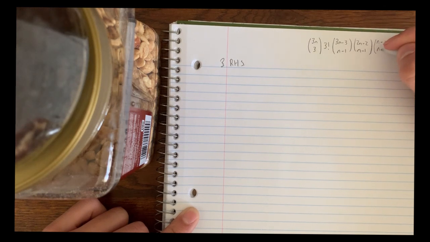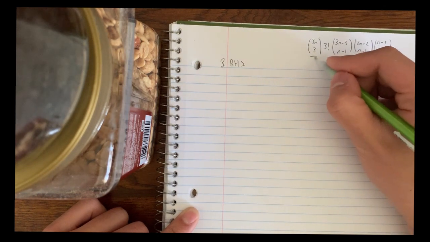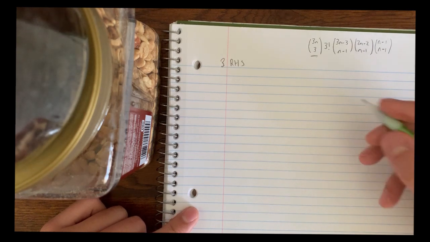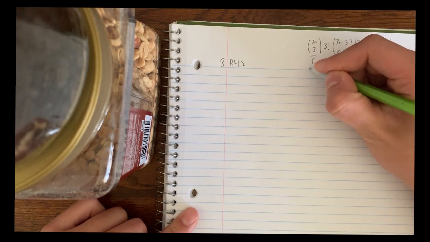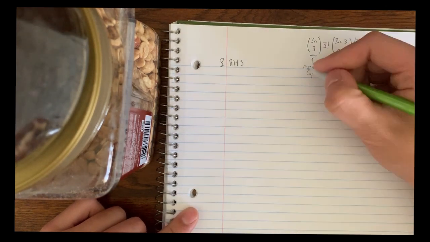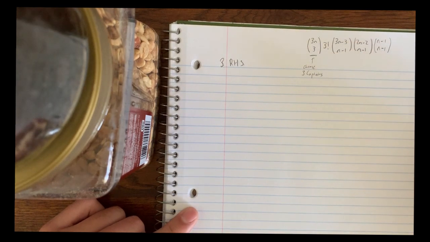So here, the first item on the right-hand side is 3n choose 3. How does this fit into the story we have? Well, from 3n, we're choosing 3 people, and where else did we do that? It was choosing the captains. We chose 3 captains in all. So it looks like on the right-hand side, we're actually starting by choosing the 3 people to be the captains.